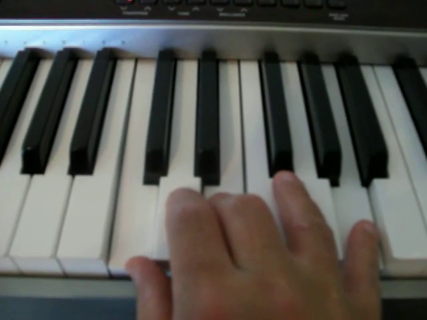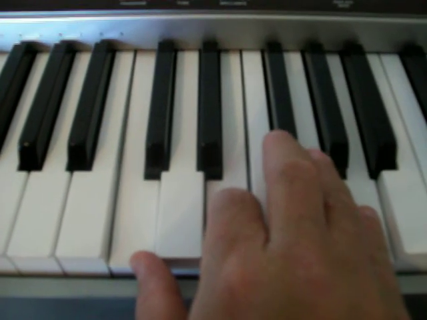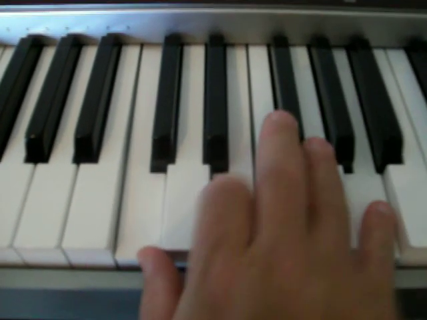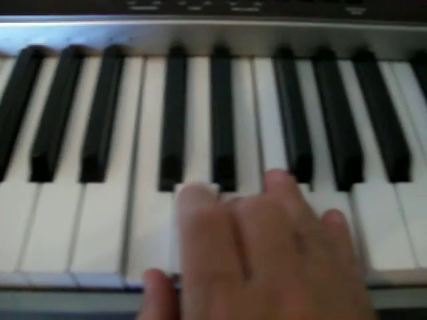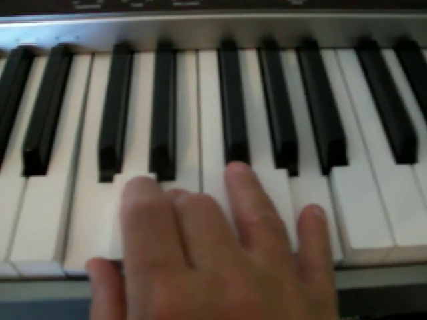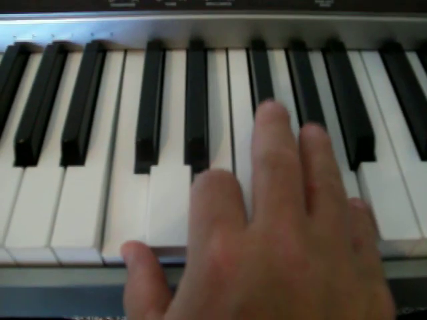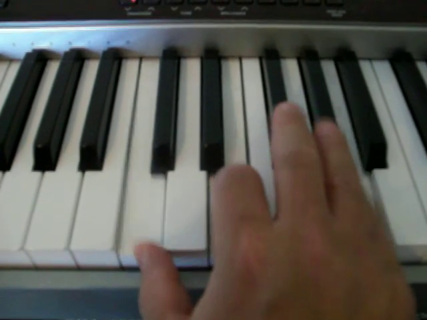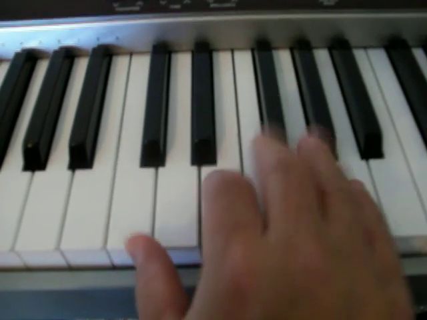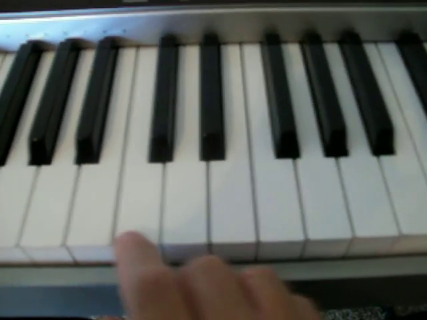That's essentially what you're doing, but just switching these 2 fingers like that. That's an A minor, which is a 6 minor. 6, 1, 6, 1, 6. How do I know it's a 6?